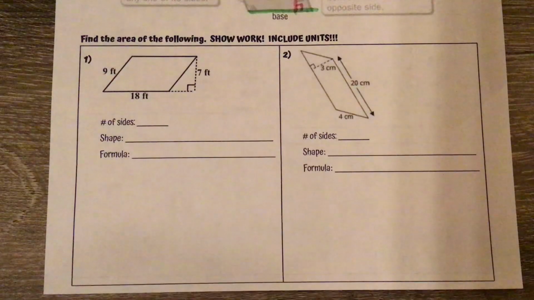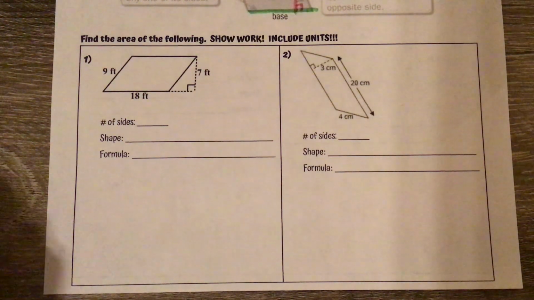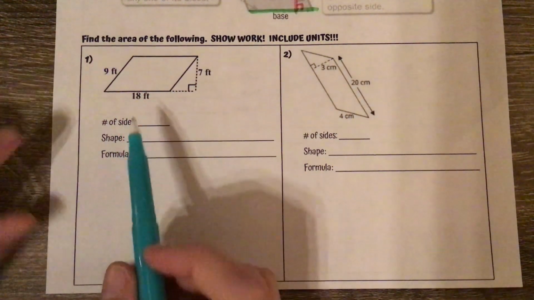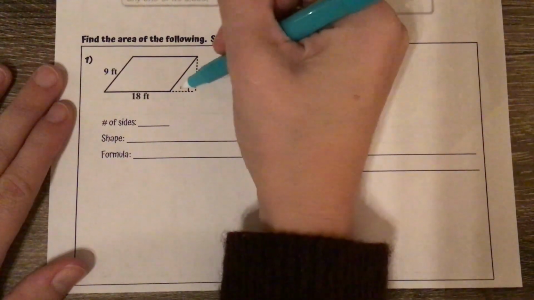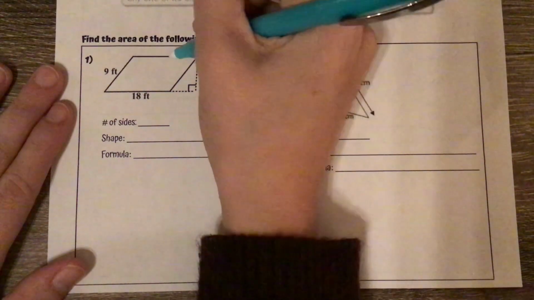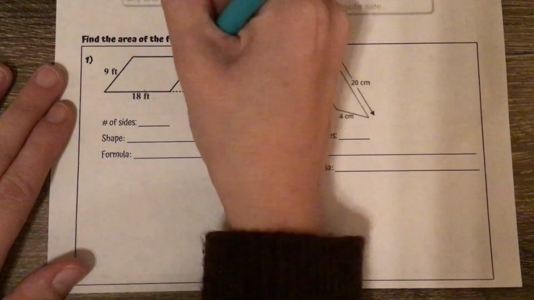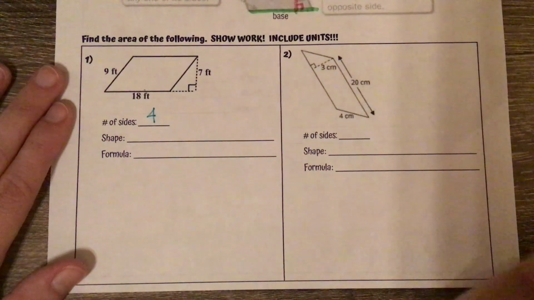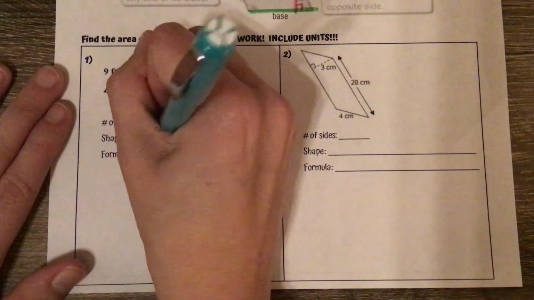So let's look at some examples here. First off, we want to get in the habit of identifying what type of shape it is. Even though right now we're only looking at parallelograms, we're going to get to a point where we're going to have to decide. So how many sides does this have? These dotted lines are not part of the side. So we are just counting these full lines. So 1, 2, 3, 4 sides. And the sides are opposite and the opposite sides are parallel and congruent. So it is a parallelogram.